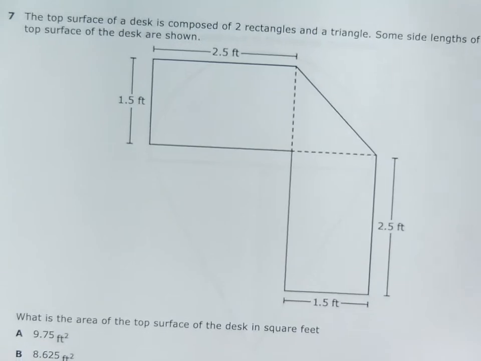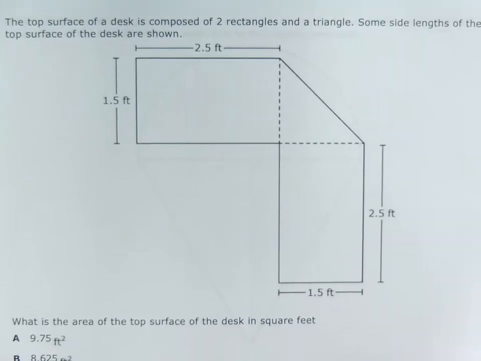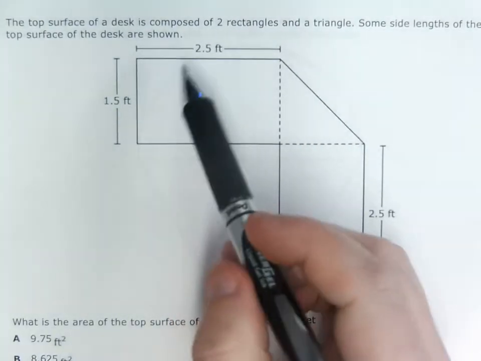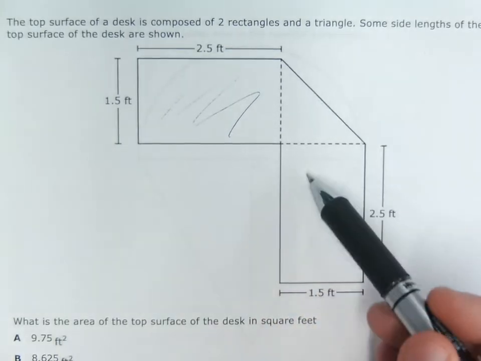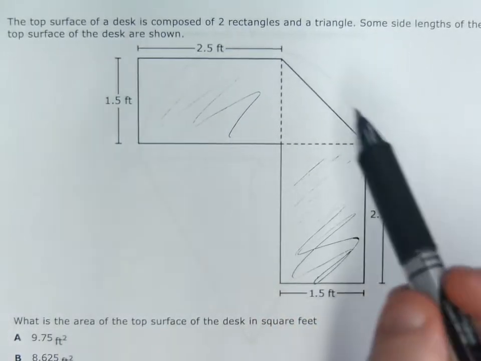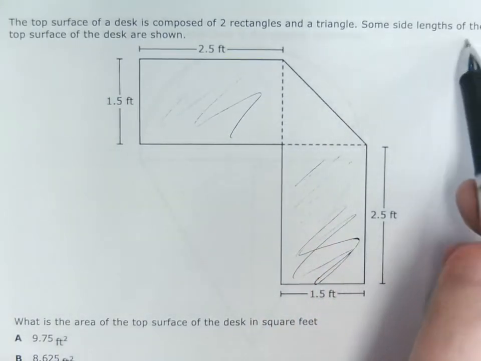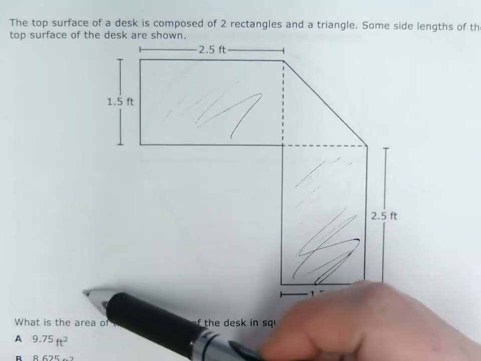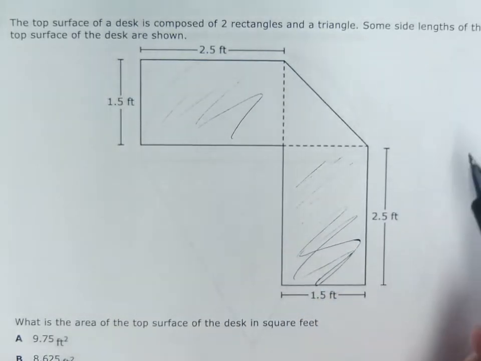The top surface of a desk is composed of 2 rectangles and a triangle. So you see a rectangle here, we have a rectangle here, we have a rectangle here. Okay, and then the triangle is right there. Some side lengths of the top surface of the desk are shown. What is the area in square feet?